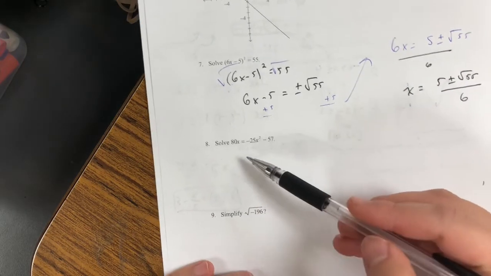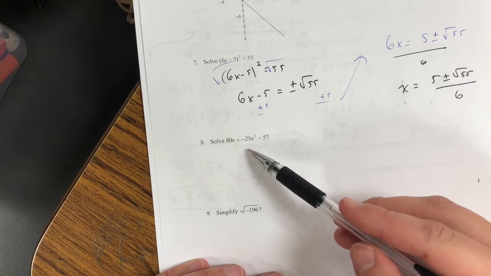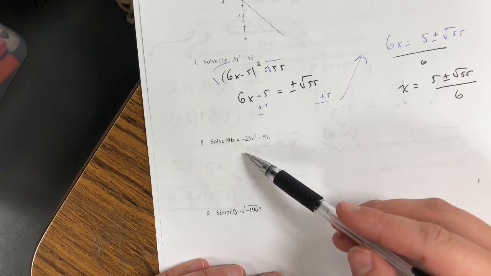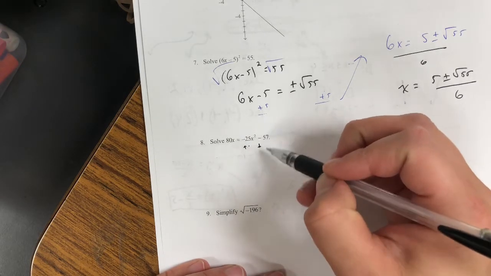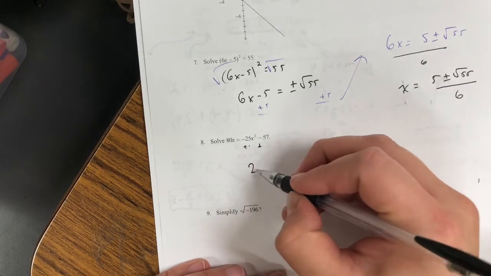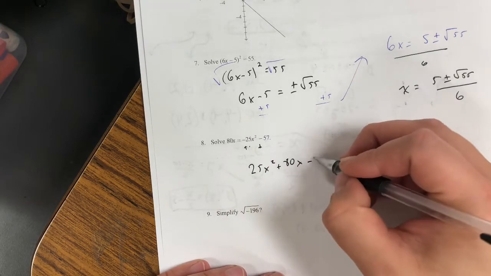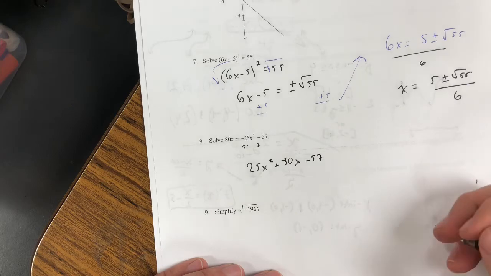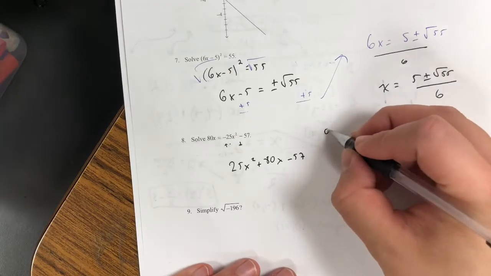This one, this is a quadratic, looks kind of messy to me. I'm gonna solve to get this equal to 0 just by adding both of these to the left side. So if I rewrite it, I get 25x squared plus 80x minus 57. I think I'm just going to go straight up quadratic formula on this one.